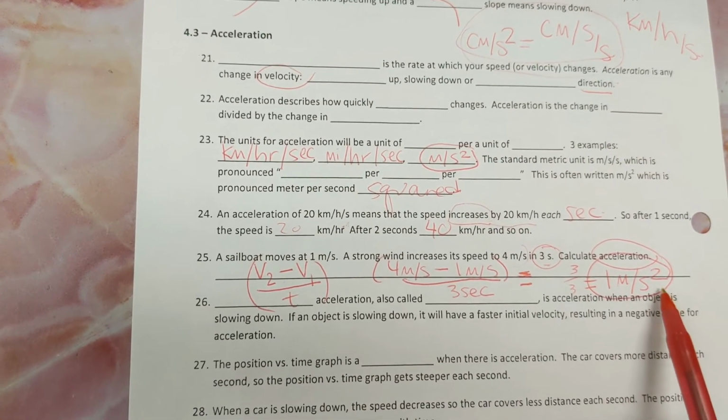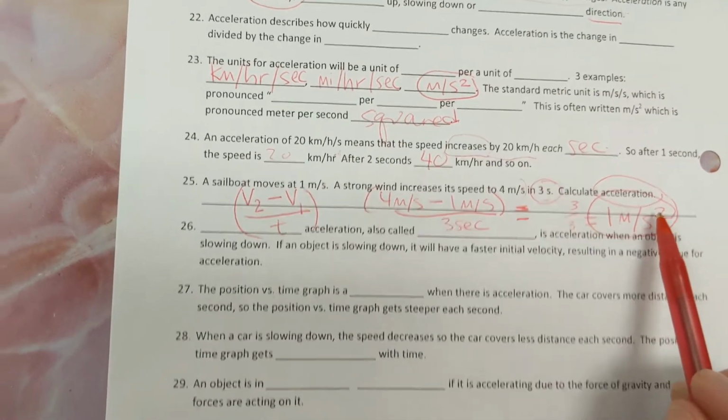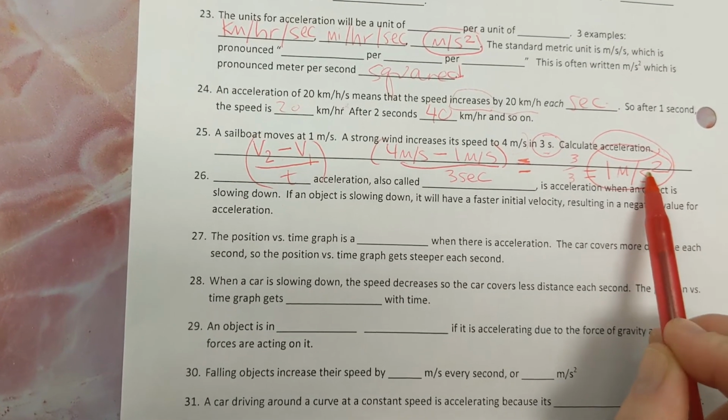You may want to review that one. Those are tough. If you want any practice with acceleration problems, please let me know. I'll be happy to go over those with you.